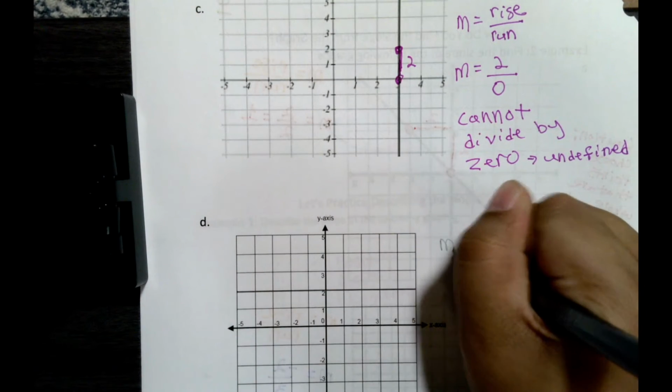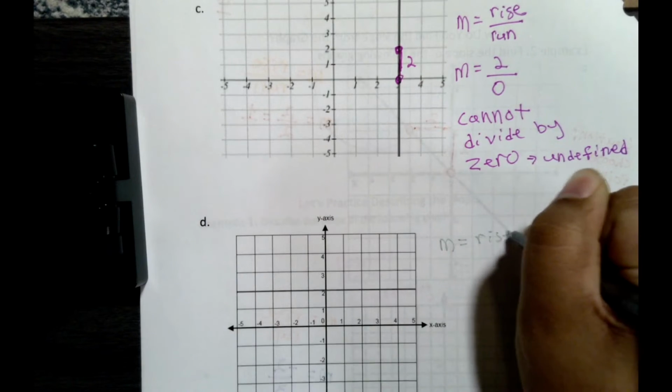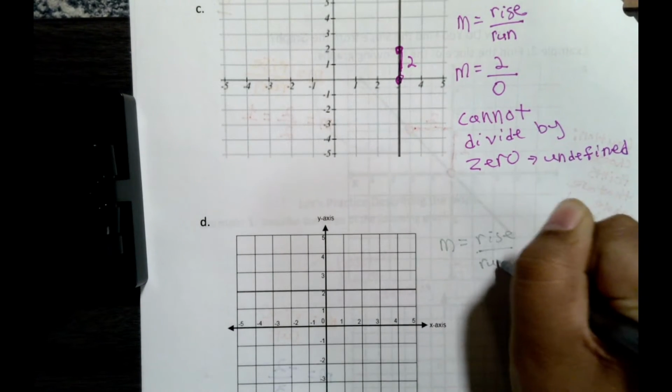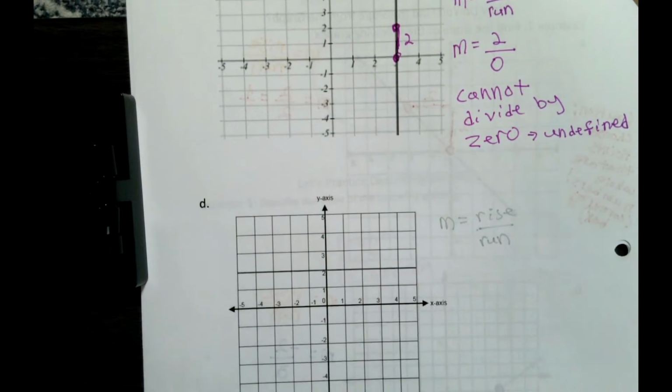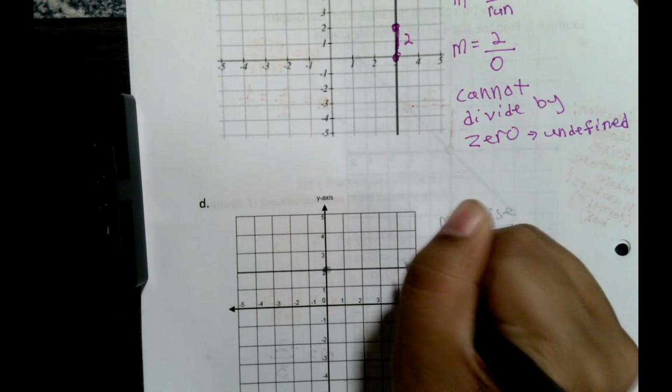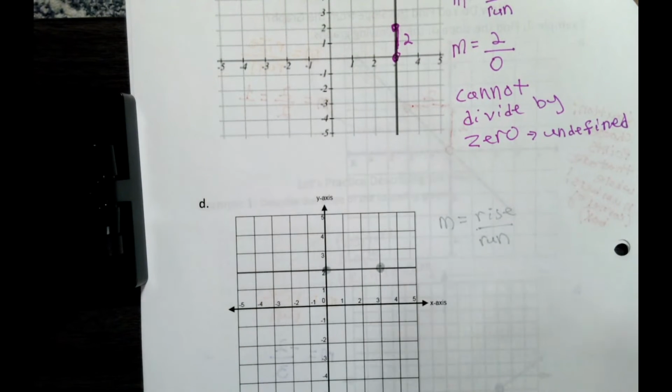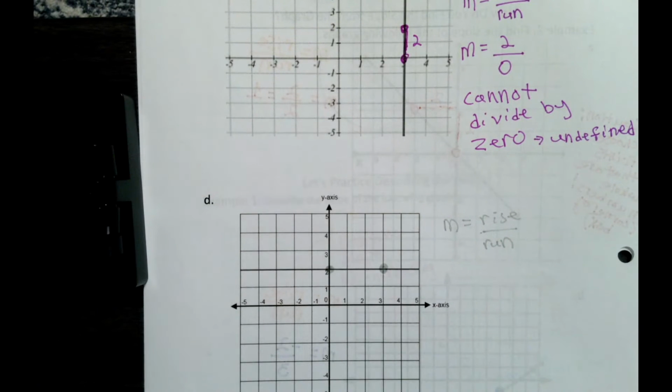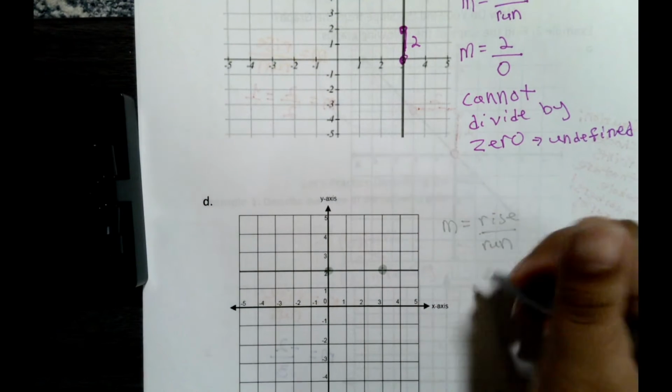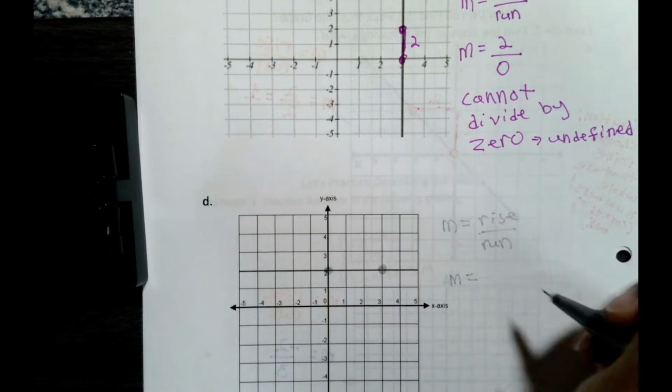So m equals rise. Well, we don't go up or down any, so that's a 0. Over, well, we go over 1, 2, 3. So 0 over 3. Remember, we must always simplify. So that gives us an m of 0. That gray is not a pretty color, so I'm going to fill it in with an orange.